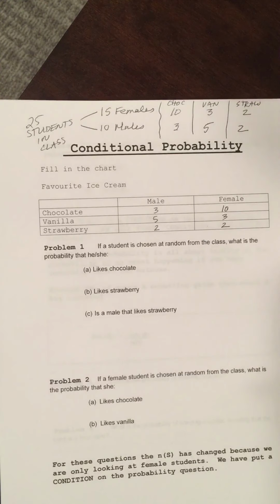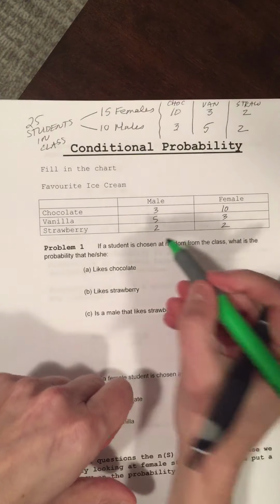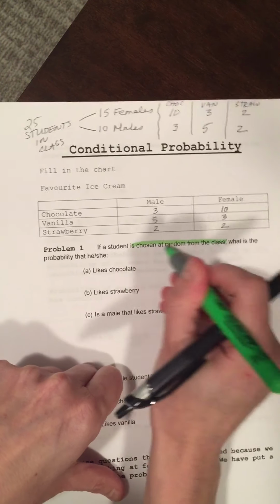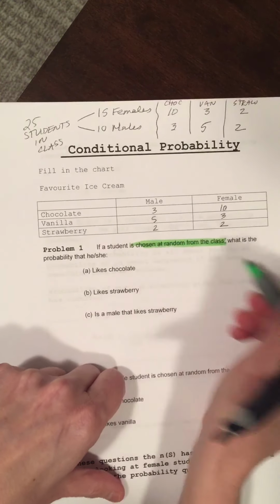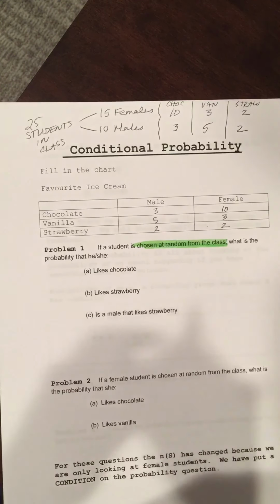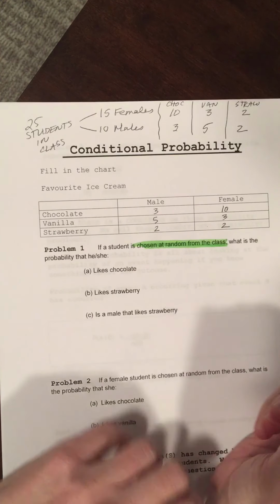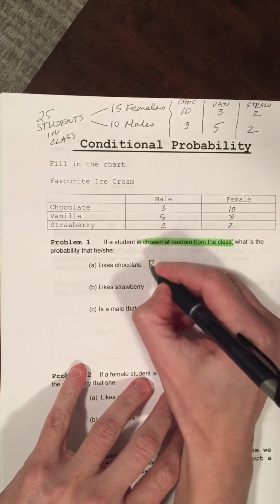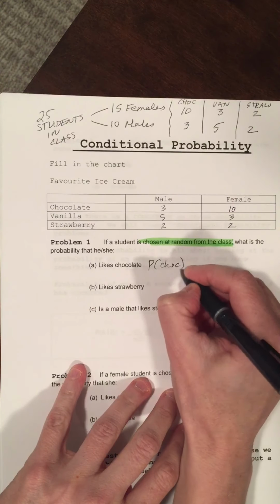Okay. If a student is chosen at random from the class, what is the probability that he or she likes chocolate ice cream?